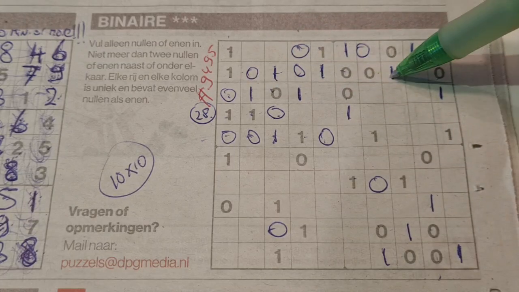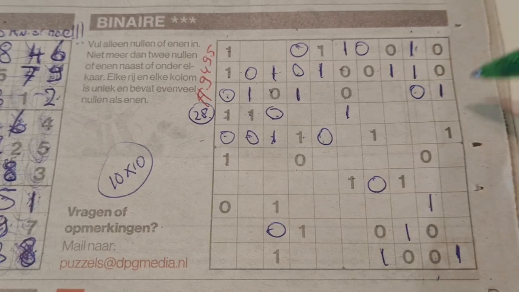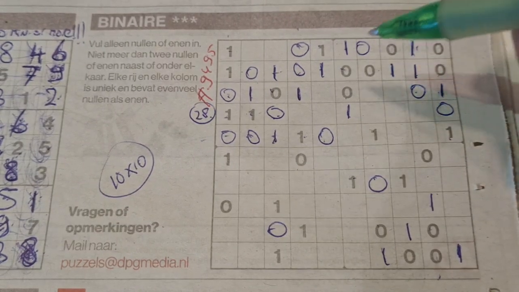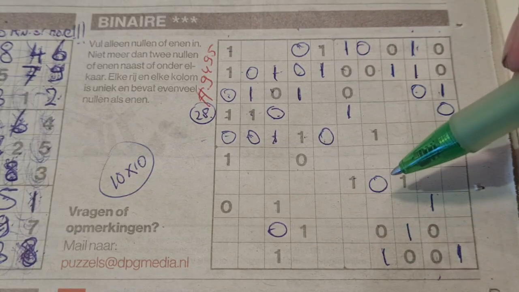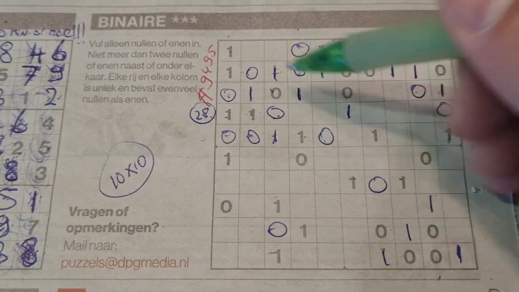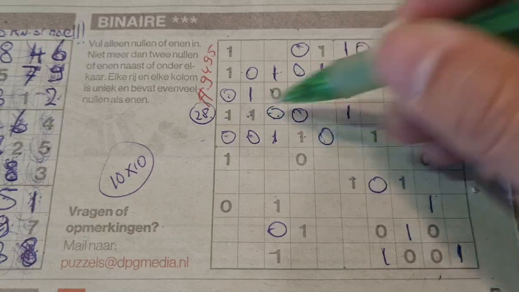1, 2, 3, 4, and this is number 5. Double ones, here no, there no. Between 2 ones comes an O. Then 1, 2, 3, 4. Between 2 ones comes an O. Double O's, here one, there one.